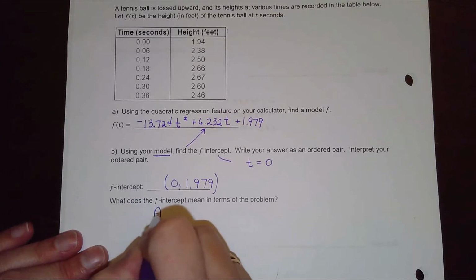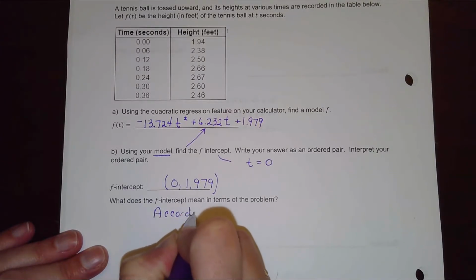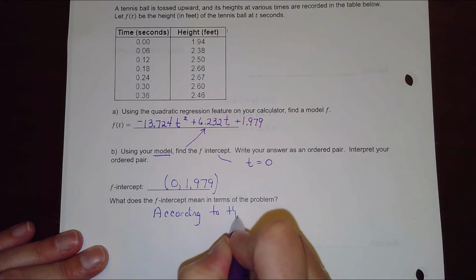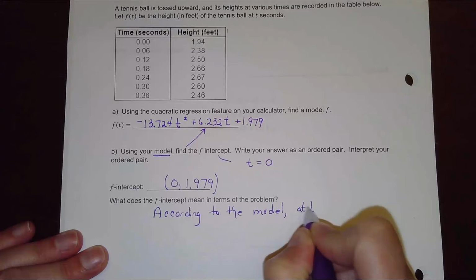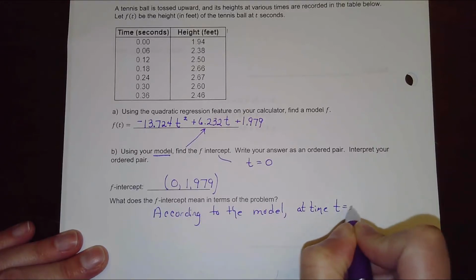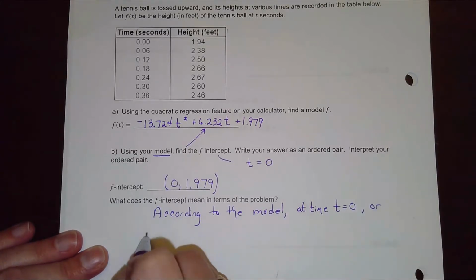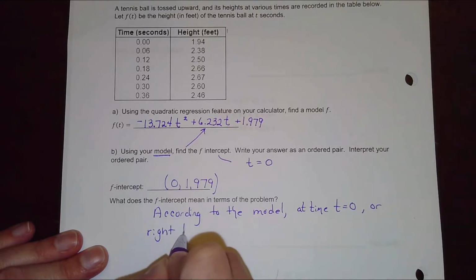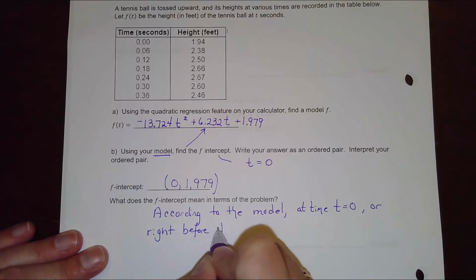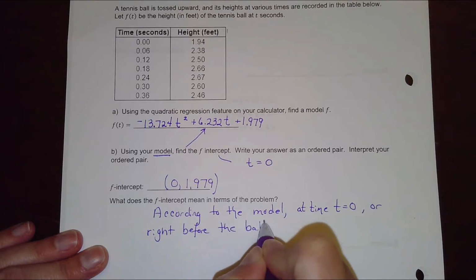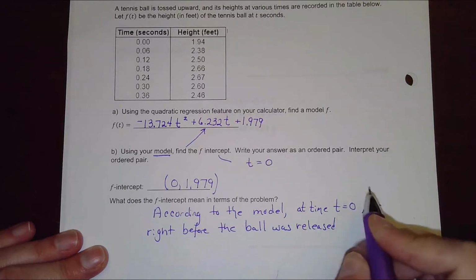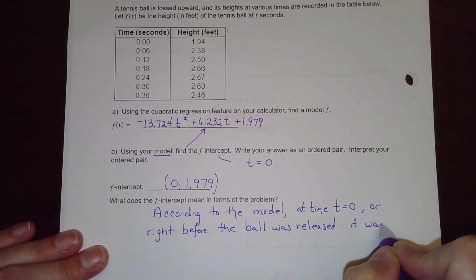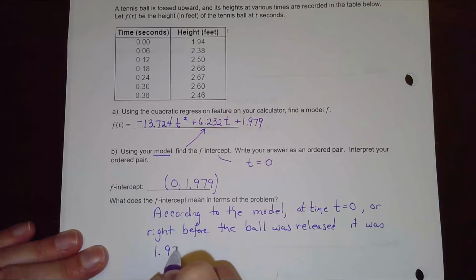So according to the model, at time t equals 0, or right before the ball was released, it was 1.979 feet above the ground.